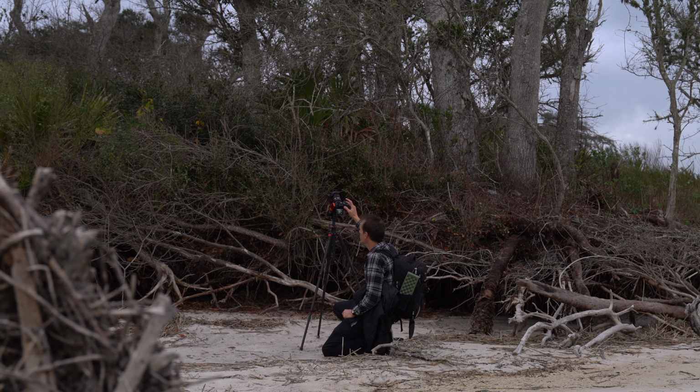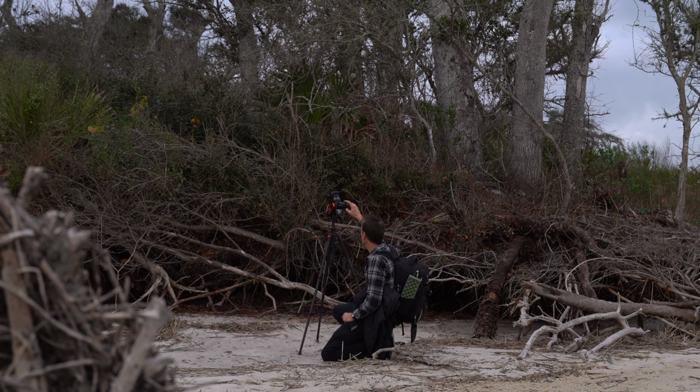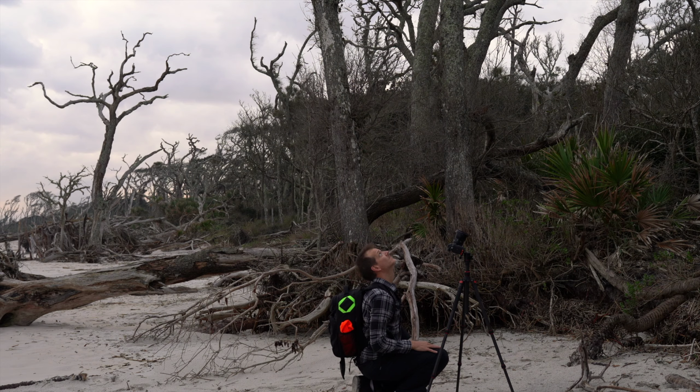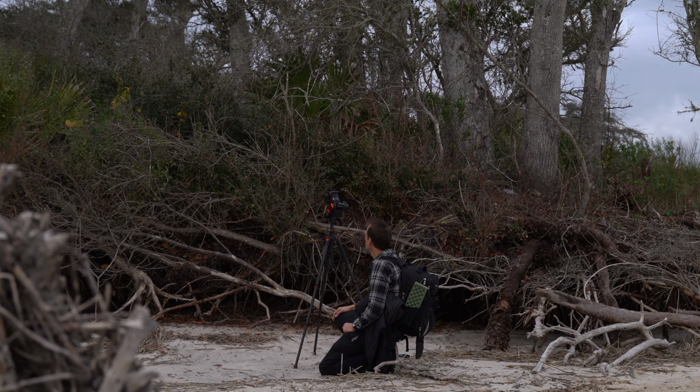So if this shot's any good, let me know how it looks, guys. 1, 2. And there she is. Very cool. Kind of artsy, abstract. Love it. Love these trees. What a cool oak tree. Just windswept and beaten by the shoreline for years and years. Awesome. All right, let's move on.